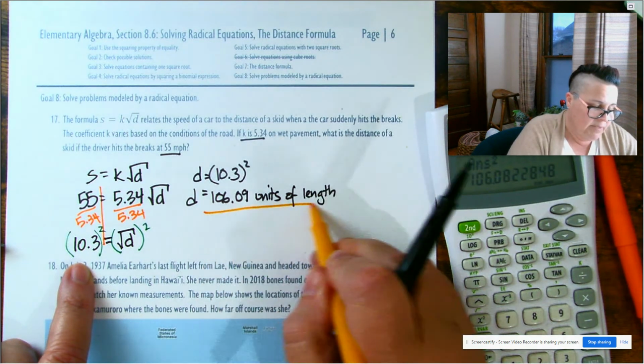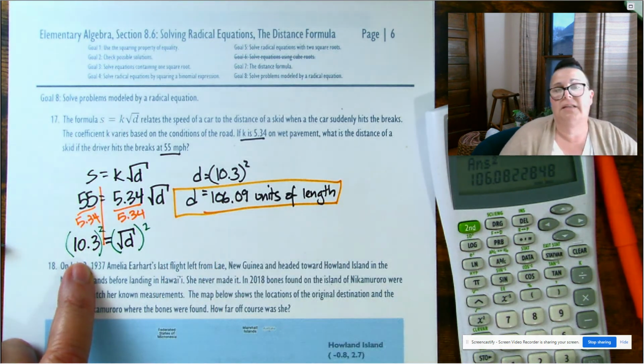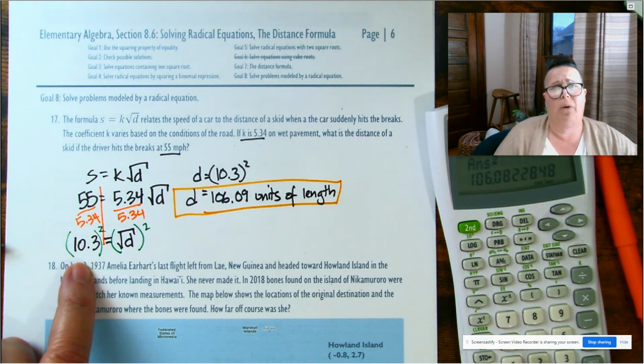Just be careful because sometimes when you round out those squares and then you go back and square them, the differences can be quite large. They can be quite a big difference.